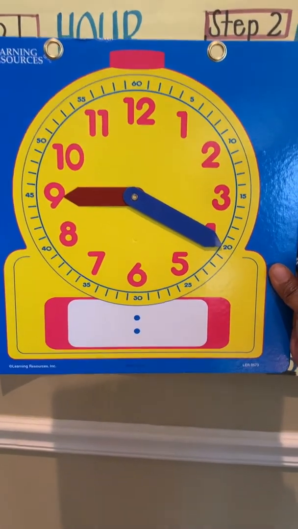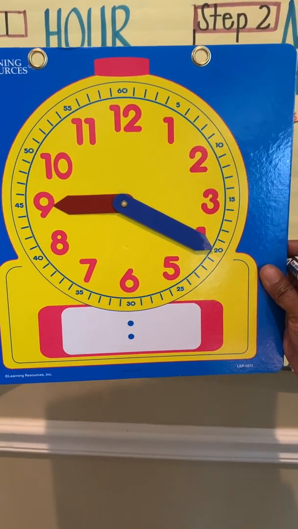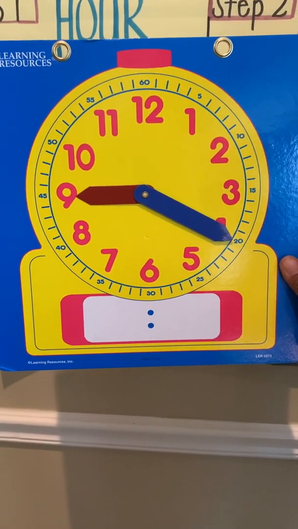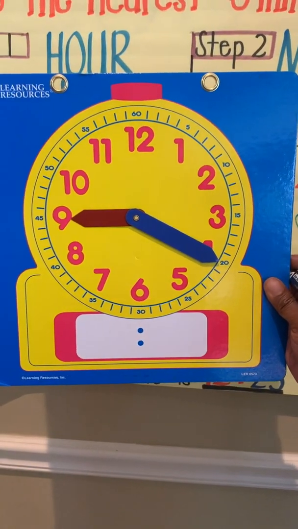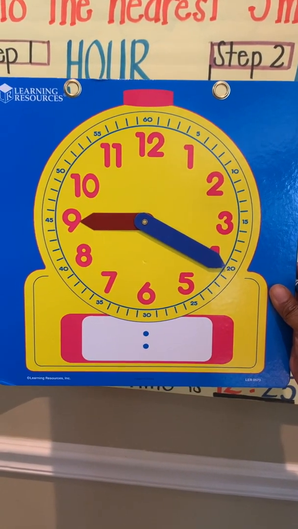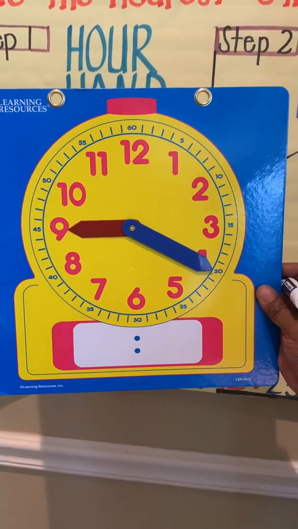Okay, let's follow our steps. Step 1, locate your shorthand, which is your hour hand. Do you see it?